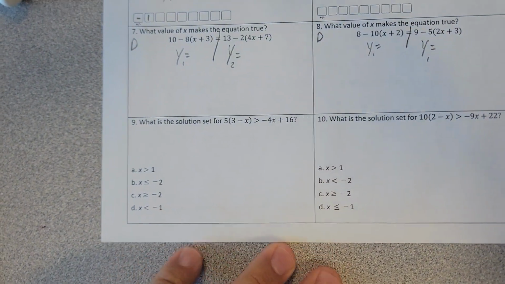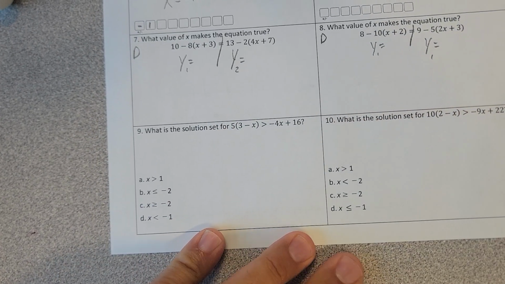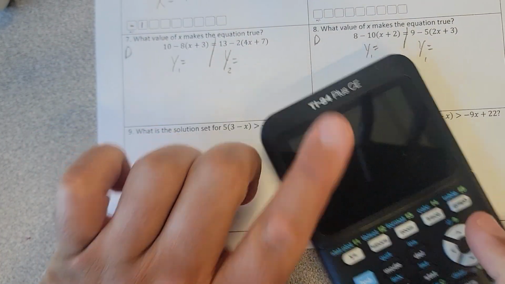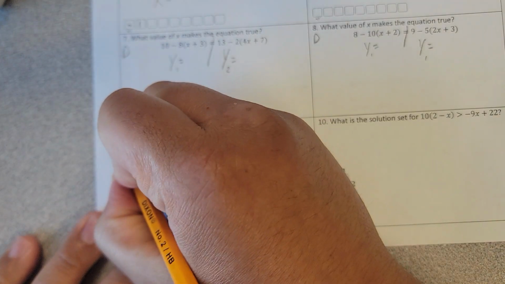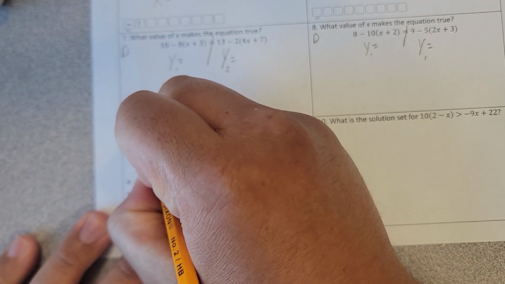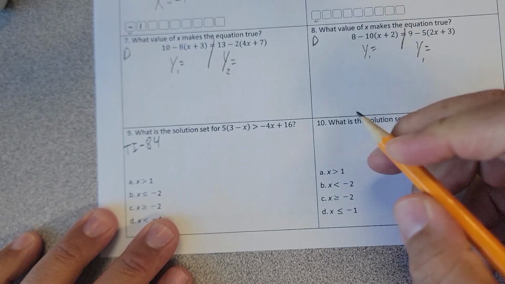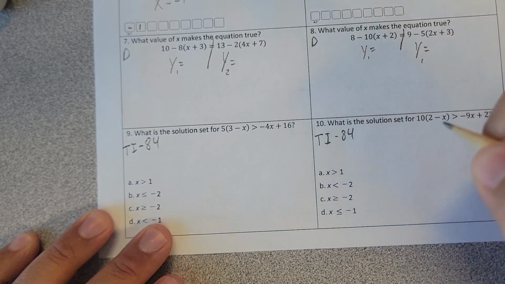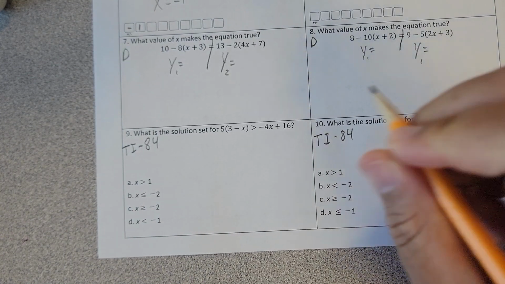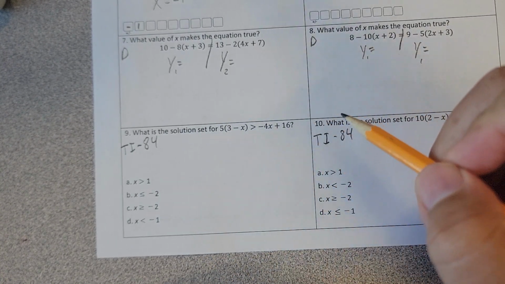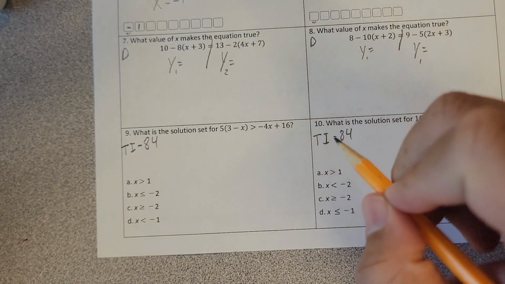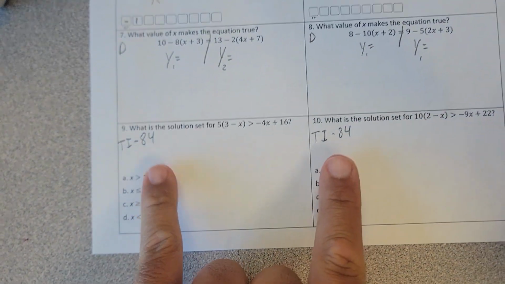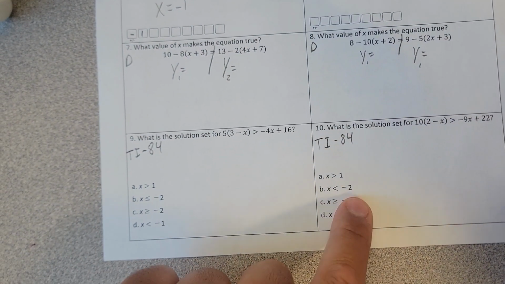Okay. So we're going to use the calculator, the TI-84. So right here, put TI-84. And then we're going to put some notes. Actually, you know what? Let's go to the back. These are the easy calculator ones. Let's go to the hard ones. They're in the back.